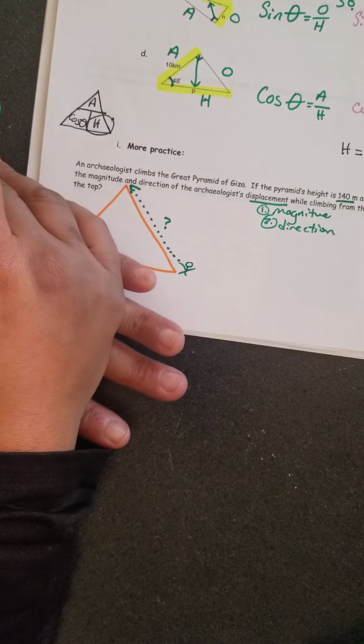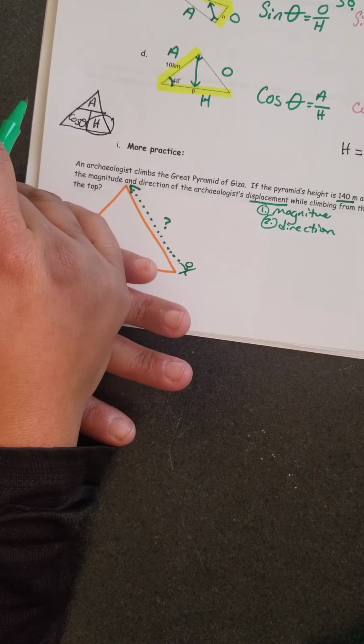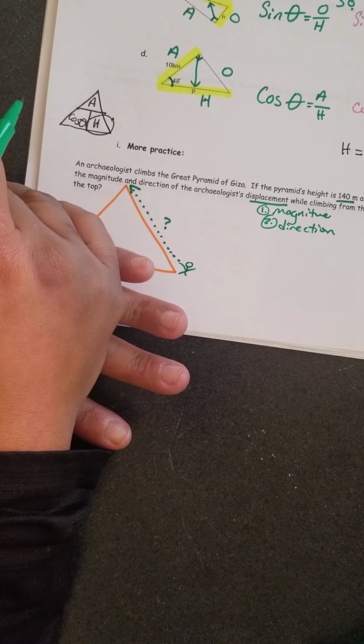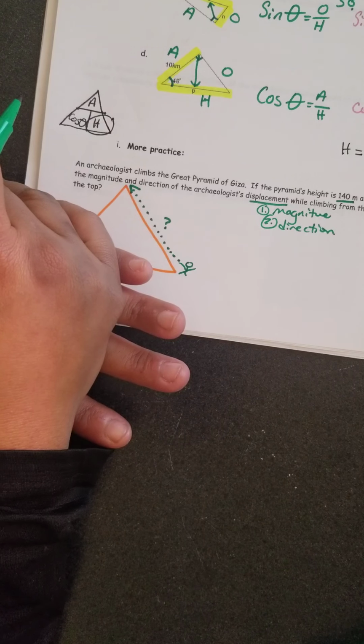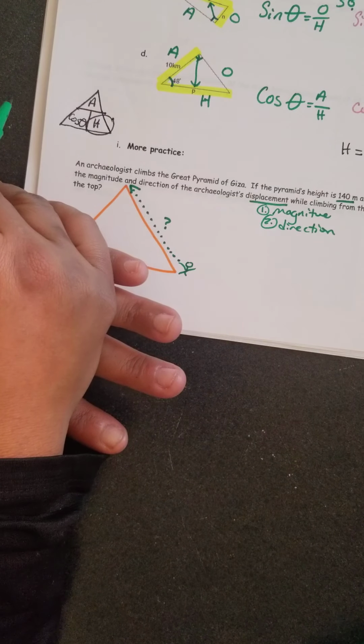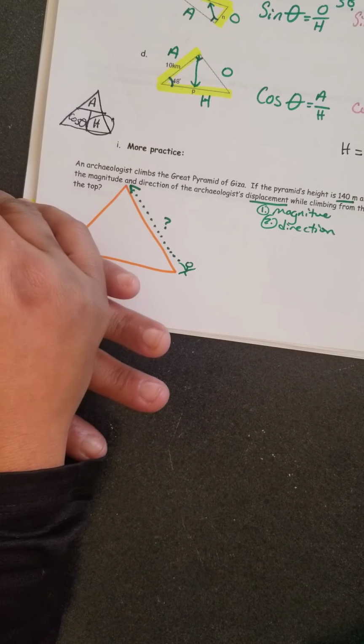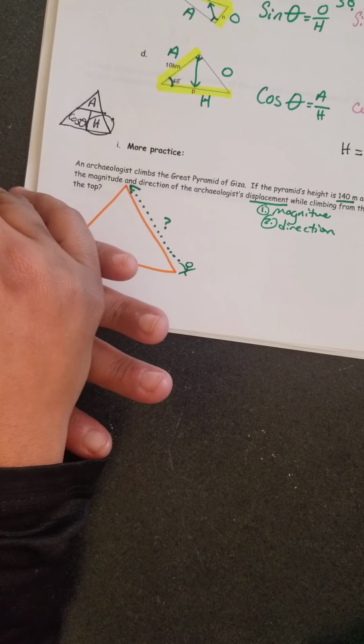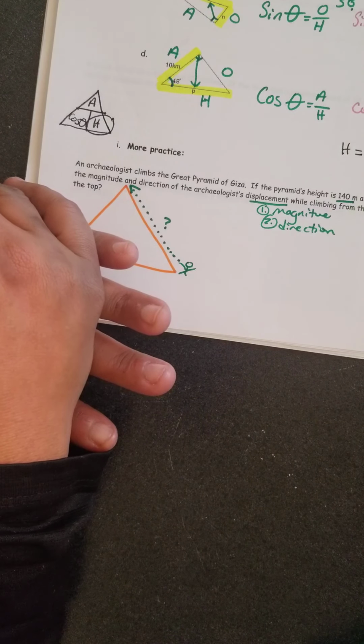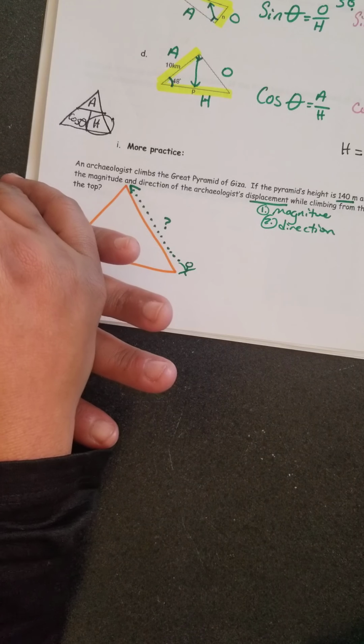Now, go and think about somebody who is an airplane pilot or a captain on a boat. These people who are airplane pilots or boat captains, they use degrees to find their direction. So they're going to go ahead and turn the boat 58 degrees west.